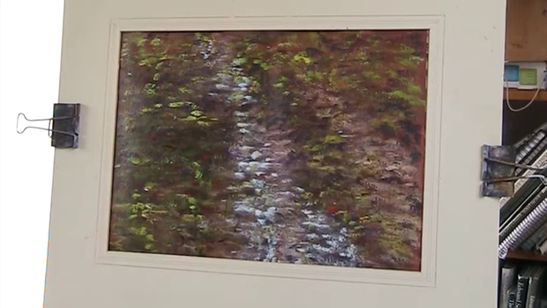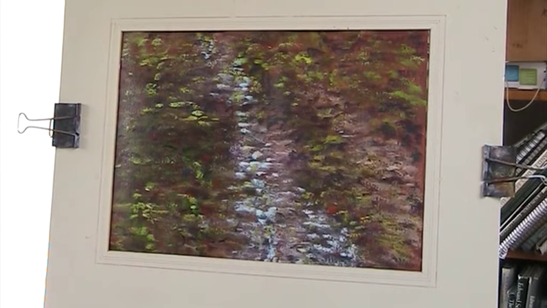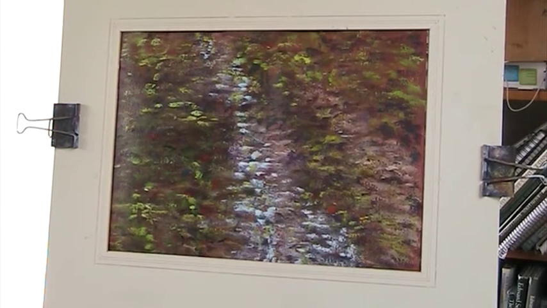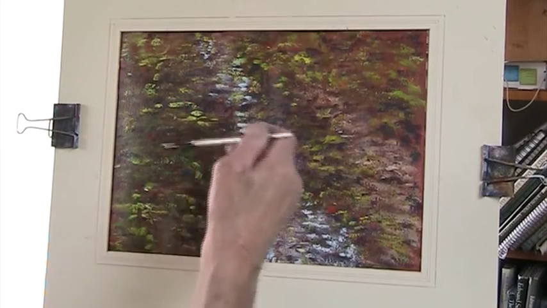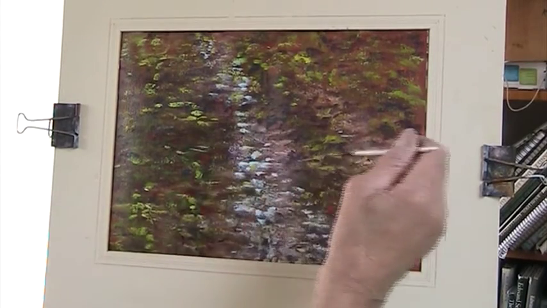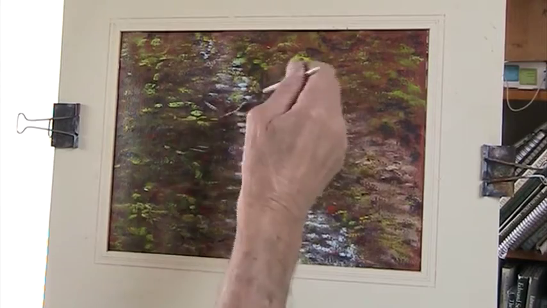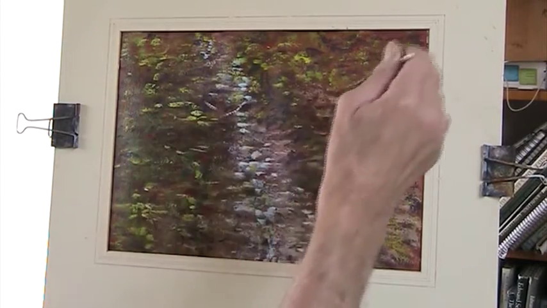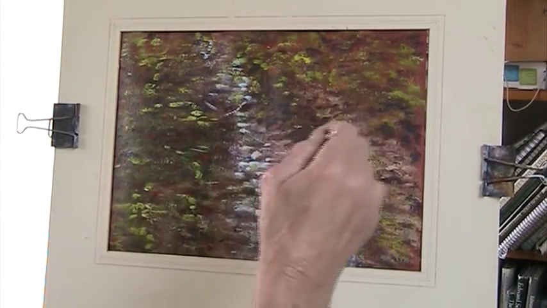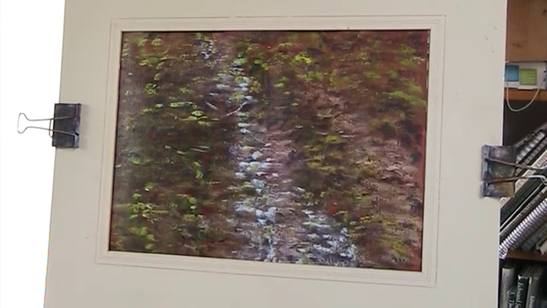Just to show some fallen twigs. The only detail in it really.